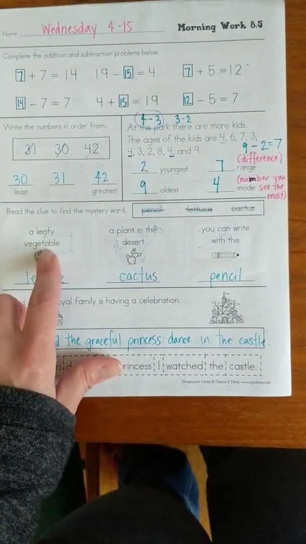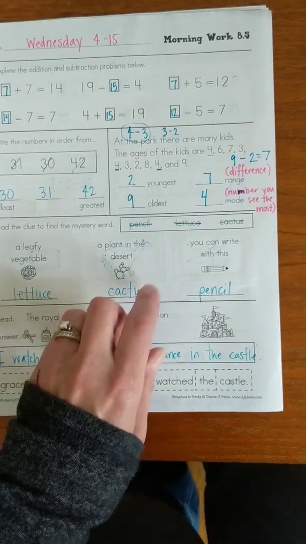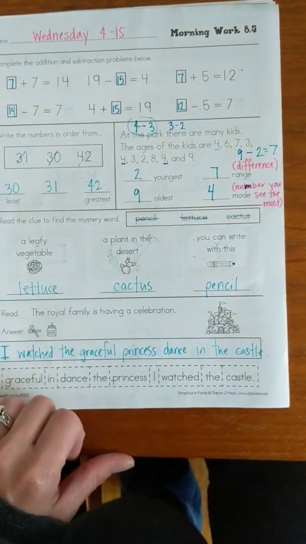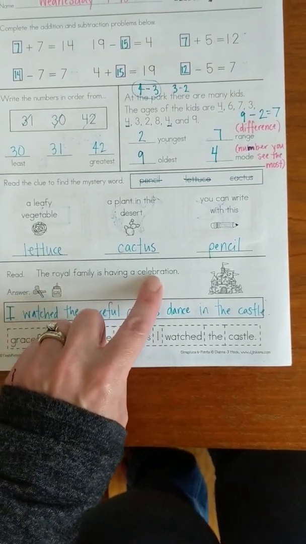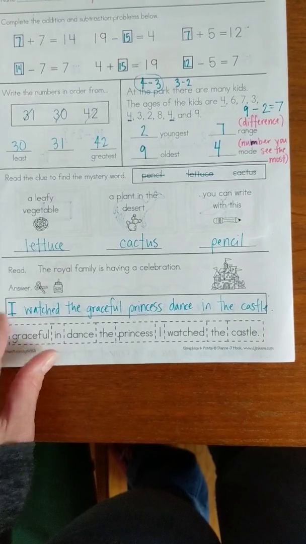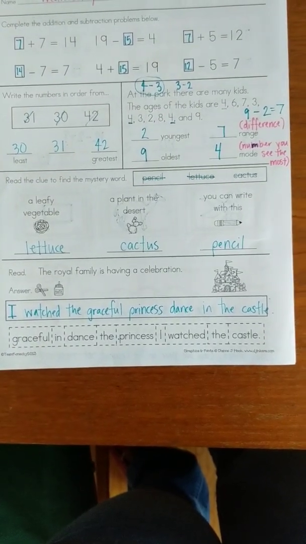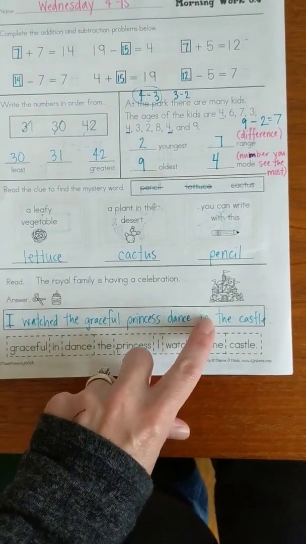A leafy vegetable was lettuce. A plant in the desert was a cactus. And you can write with this is a pencil. And then after we have the royal family is having a celebration, we have I. We knew it started with I. Well, what did I do? I watched the graceful princess dance in the castle.